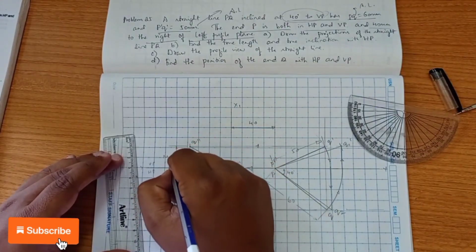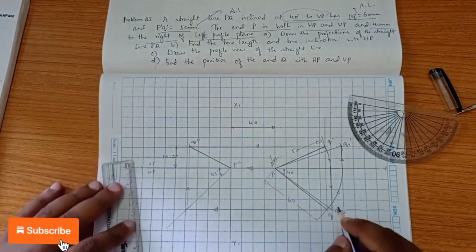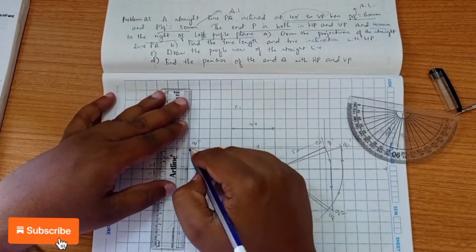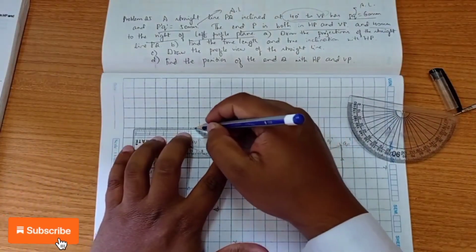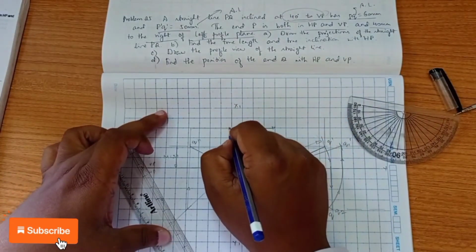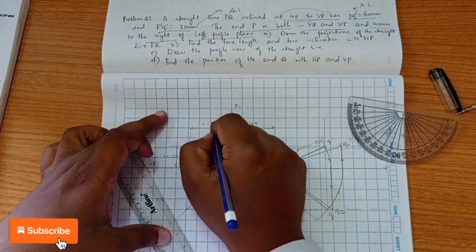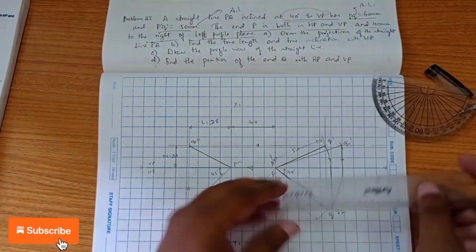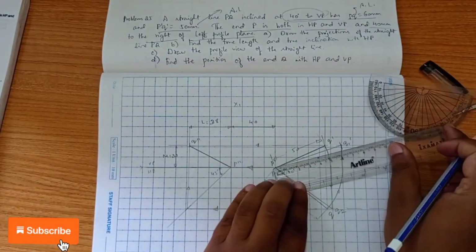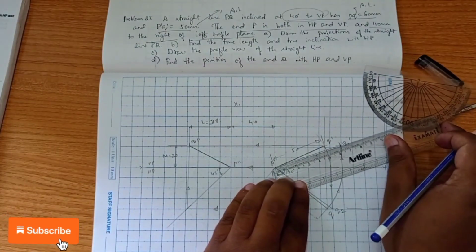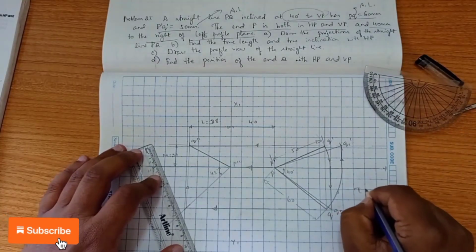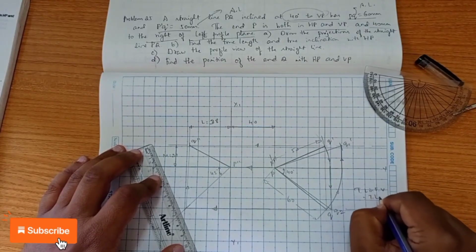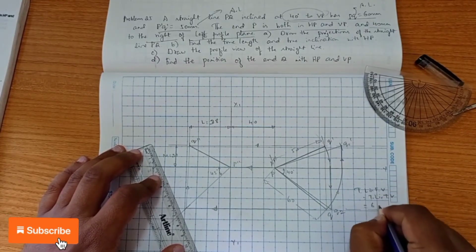This is the dimension you have to measure. It is 22. In this length also we have to measure. This is 38. Okay, so now true length we are going to measure. True length is around 63. Full length in front view is equal to full length in top view, that is 63.